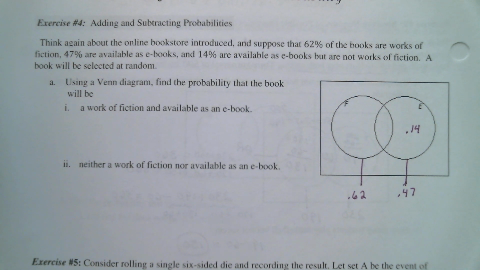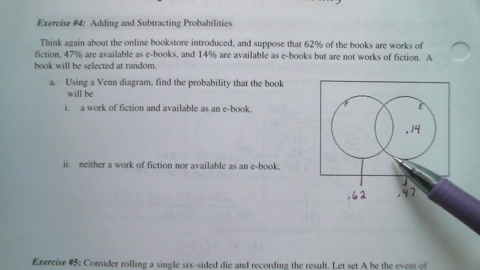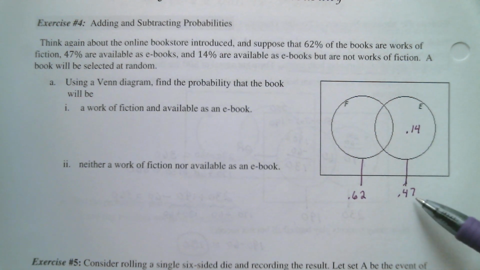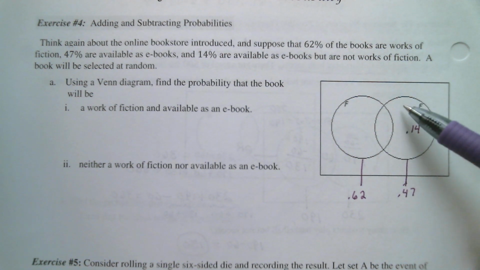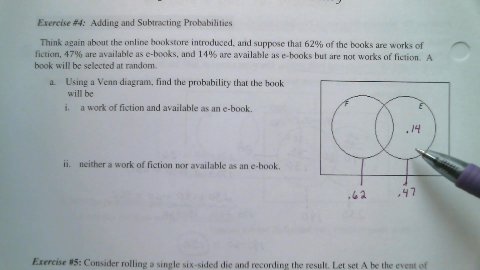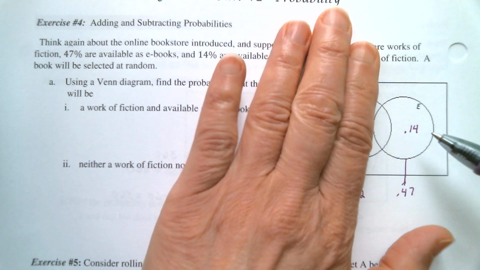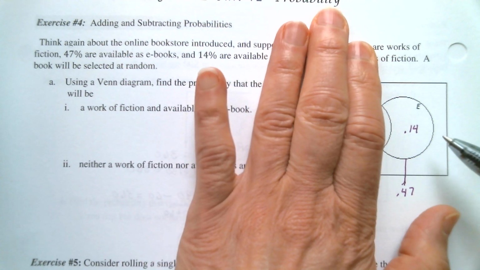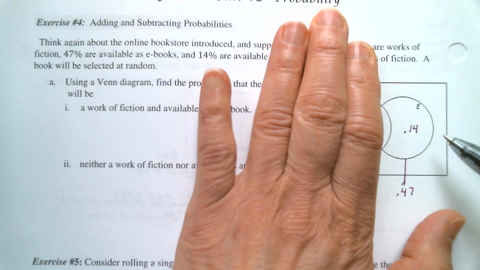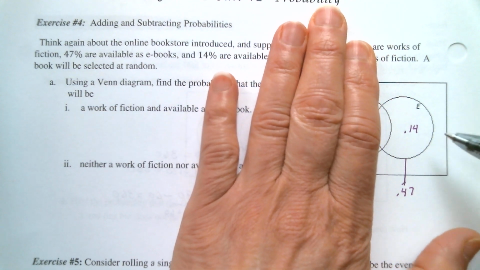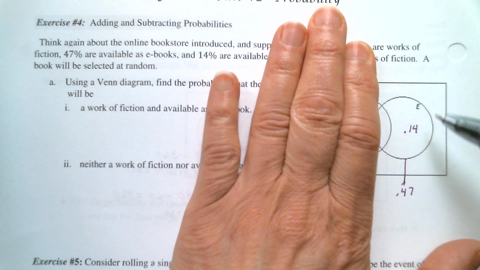Okay. Usually I do not read the question first. Let me go back to, and let's just fill out this whole, any missing pieces here. Since we know that all of circle E is 0.47, and this portion is 0.14. So if I think of covering this up, this piece has to be 0.47 minus 0.14.